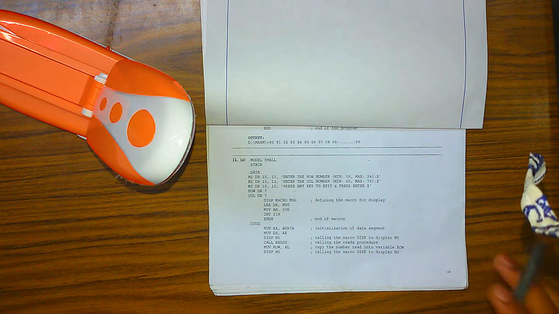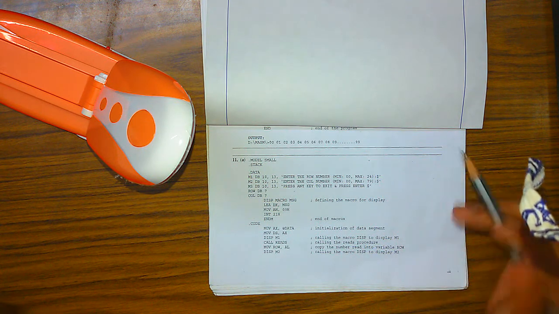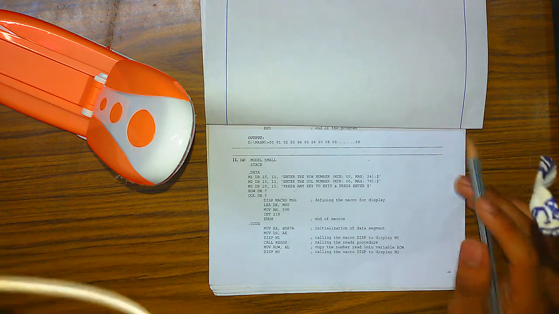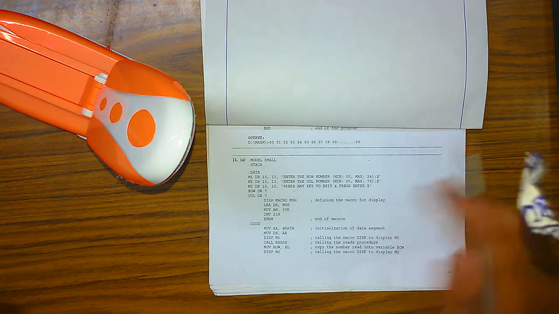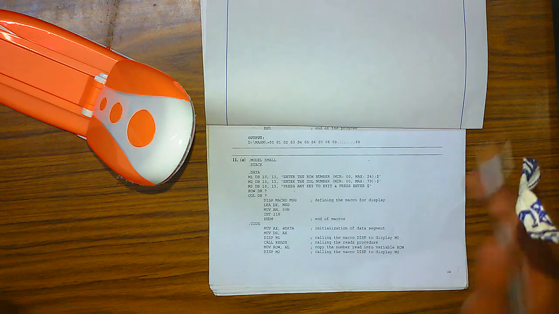So today we're going to see the program. You'll give the coordinates in BCD and the processor will set the cursor position on the respective position which you give on the input.